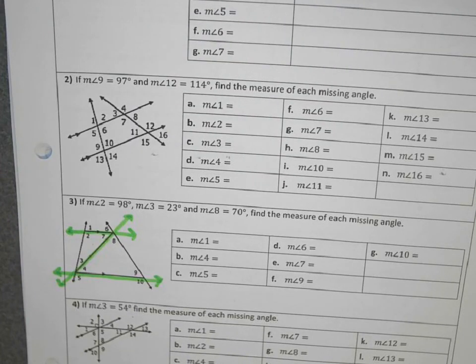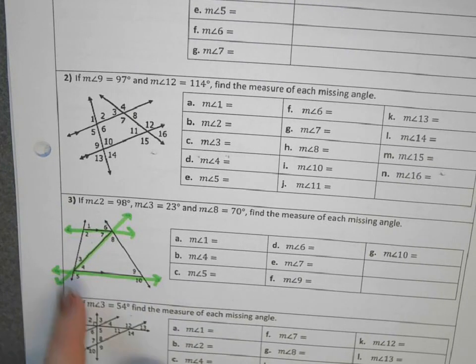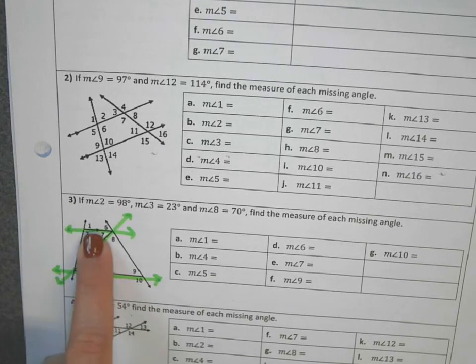Because if you don't know if the lines are parallel, then those postulates and theorems we just learned don't mean anything because they all start with if you have 2 parallel lines, then these things happen. But if the lines aren't parallel, then the angles aren't congruent and supplementary. Does that make sense? So be careful here. See the little extra triangles there?